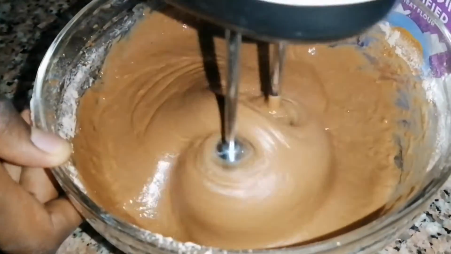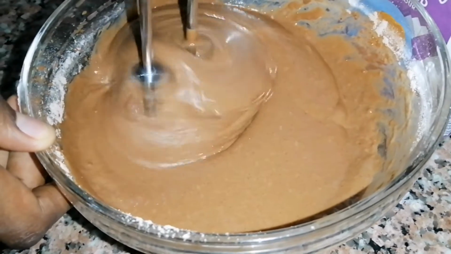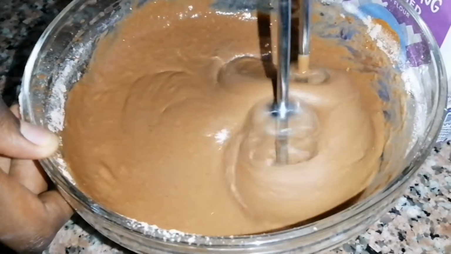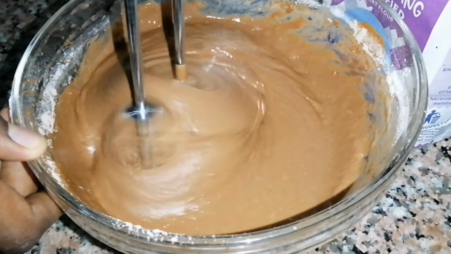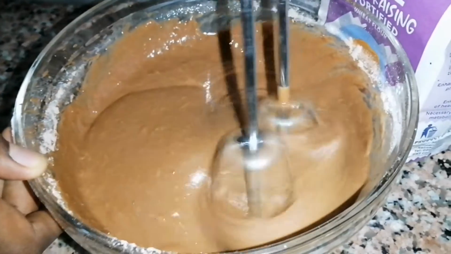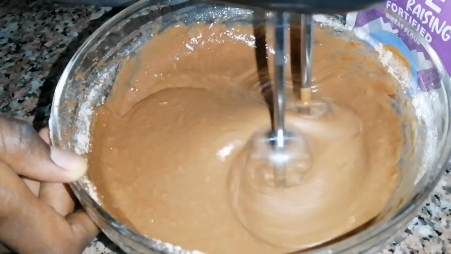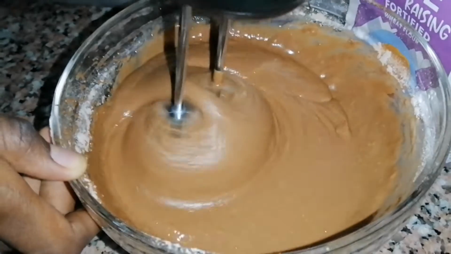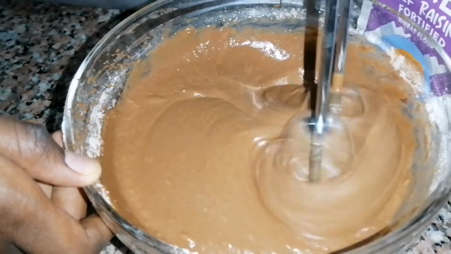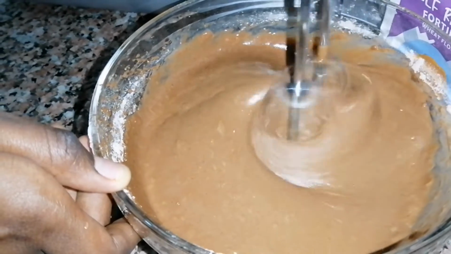Keep mixing. Here we have already mixed our dry ingredients with the wet ingredients. Keep mixing. If you know how to make vanilla cake, you can use the same procedure. All you need to add is cocoa powder to make it a chocolate cake. I hope you understand. It's as simple as that.